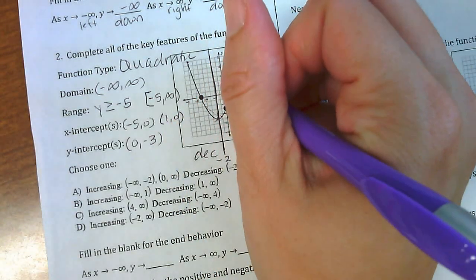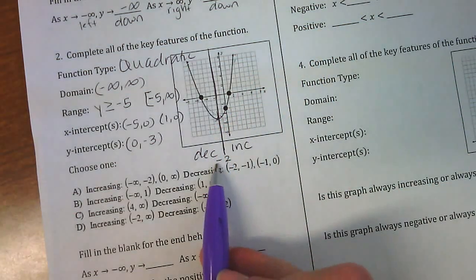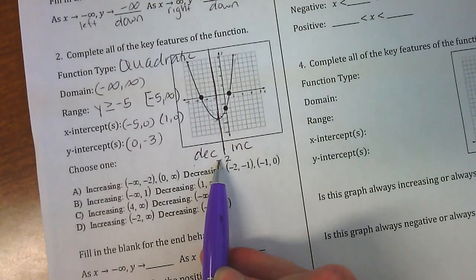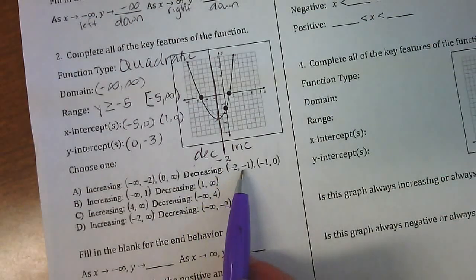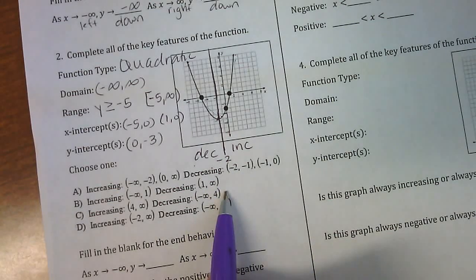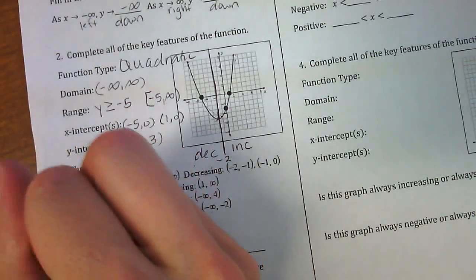On this side of my line, I'm going up, so it's increasing. So everything less than -2 is decreasing. If I go through my choices, this is not right, this is not right, this is not right. This means everything smaller than -2 is decreasing, and increasing is everything bigger than -2.